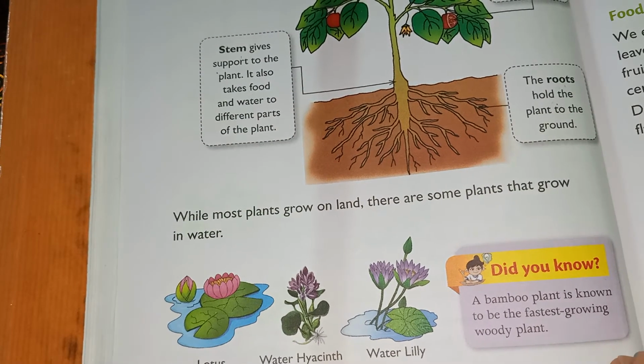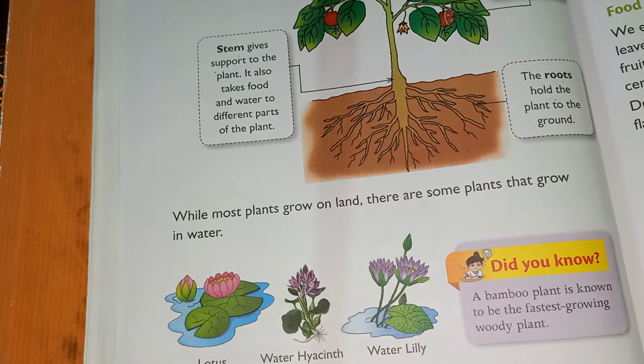Water hyacinth also grows well in water, and water lily also grows well in water. And do you know that bamboo plant is known as the fastest growing woody plant? Yes, bamboo plant is known as the fastest growing woody plant. It can grow very fast and it becomes very tall.